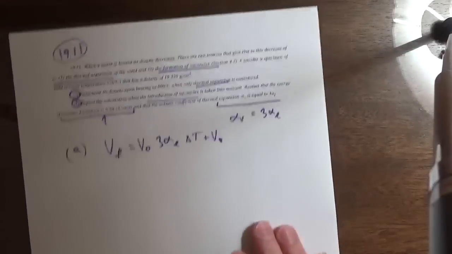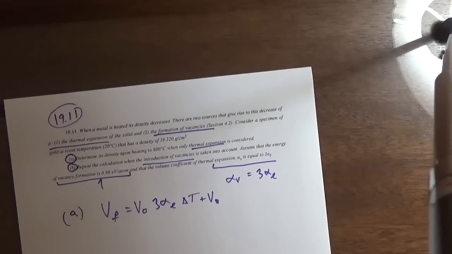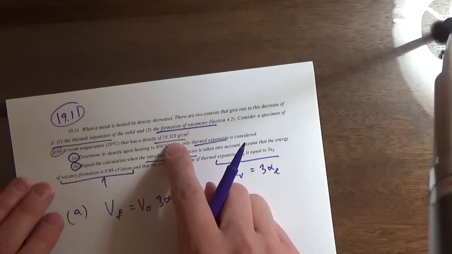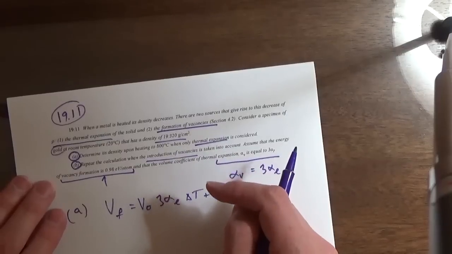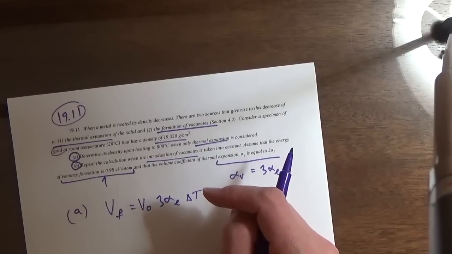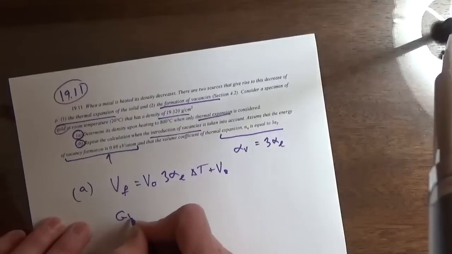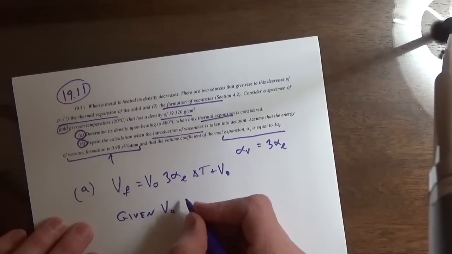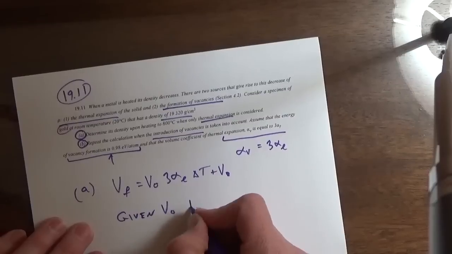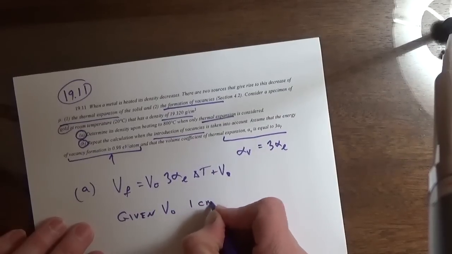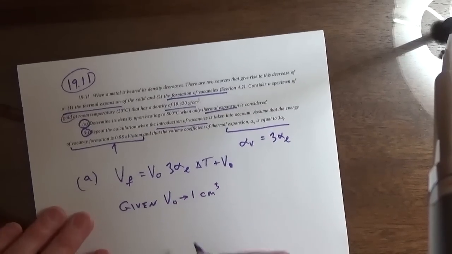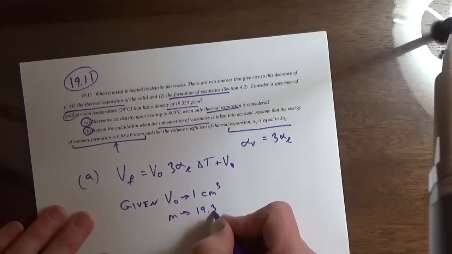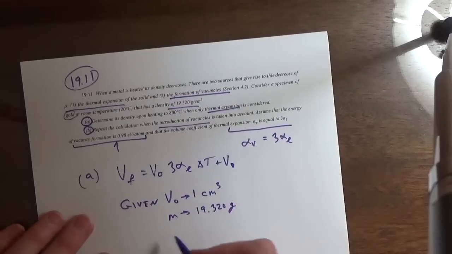So we have that. We're also going to work here from the assumption that, well, it's gold, and it has a density of 19.320 gram per centimeter cubed, which means that if you take V0 to be 1 centimeter cubed, then the mass is 19.320 gram.